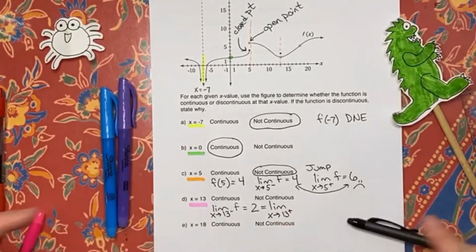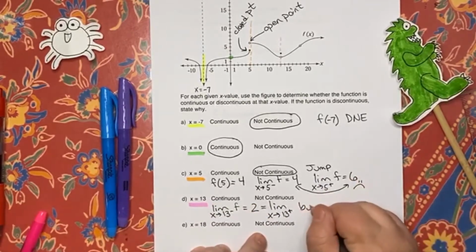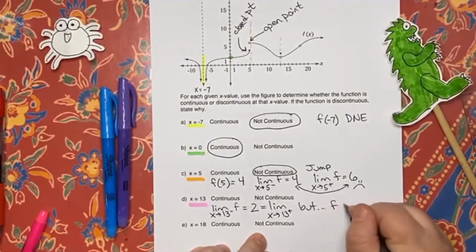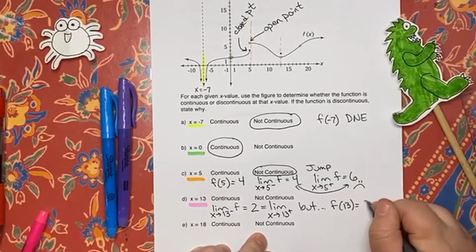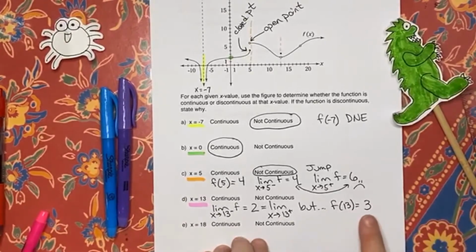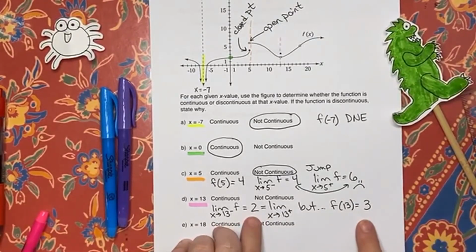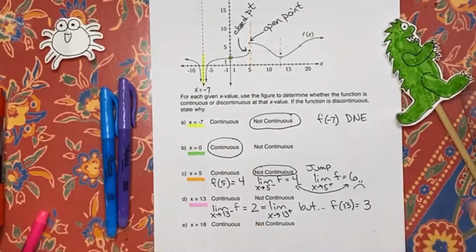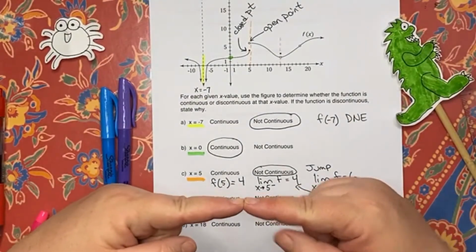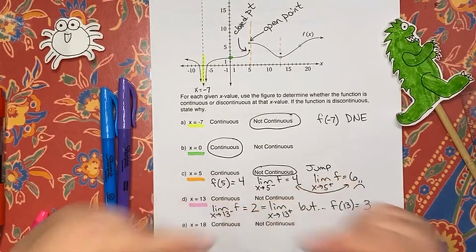So the limits agree. So what's the problem? But f of 13 appears to be 3. So the two values don't agree. Remember, to be continuous, you have to have the left and the right coming in, and then you have to have the point right there where you expect it.